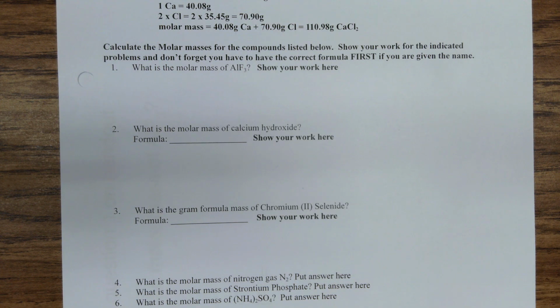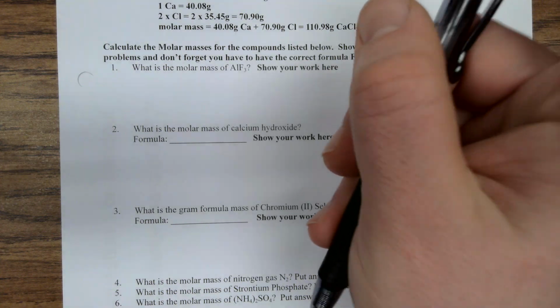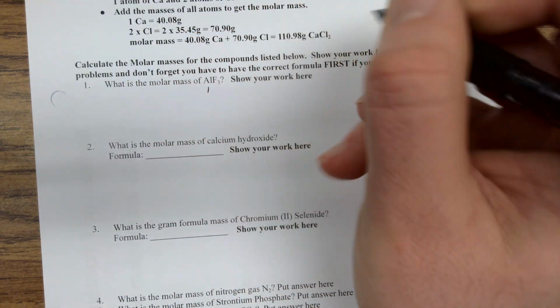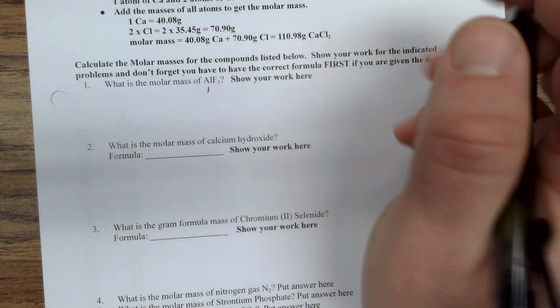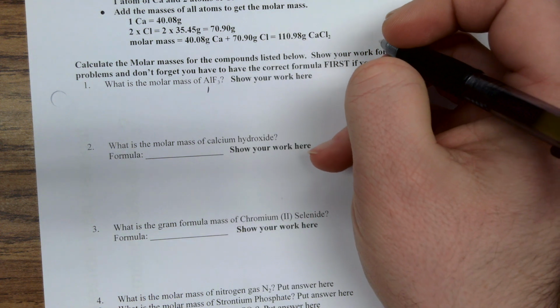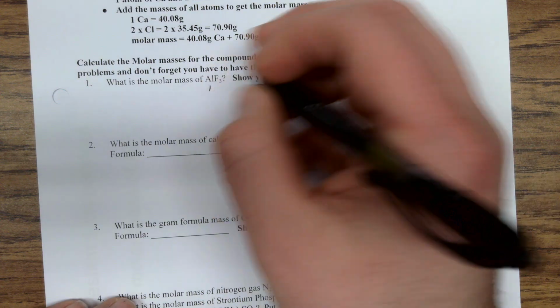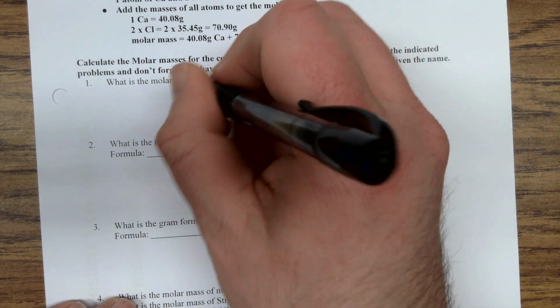All right, ladies and gentlemen. So let's look at number one together real quick. So I have one aluminum. Looking at aluminum fluoride, how many fluorine ions do I have? How many fluorines do we have in aluminum fluoride? 3 of them.